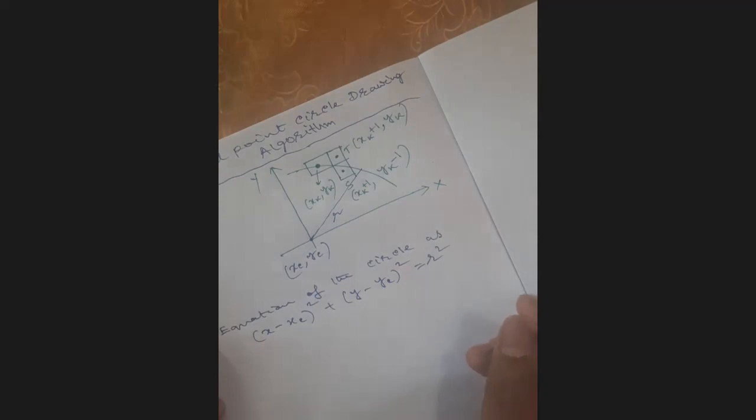Okay, now we can define a function considering the circle center at 0, 0.